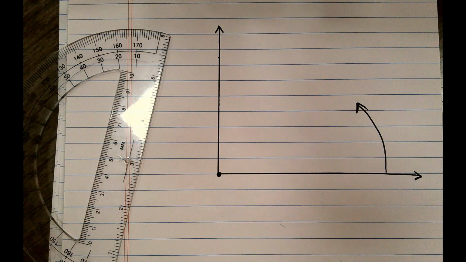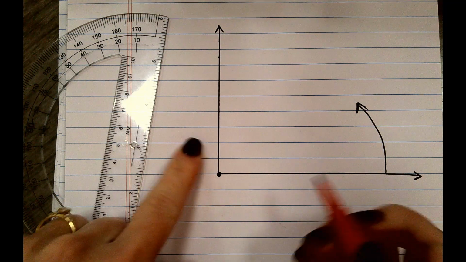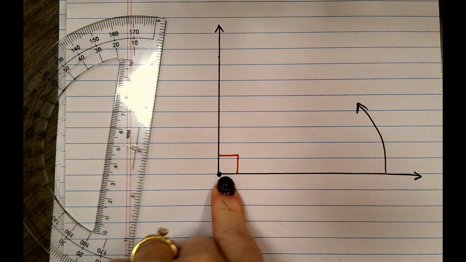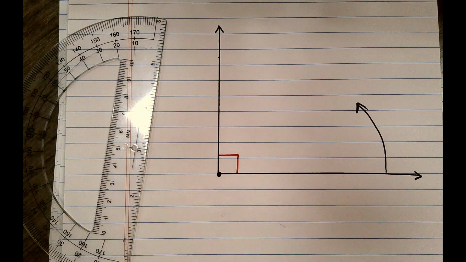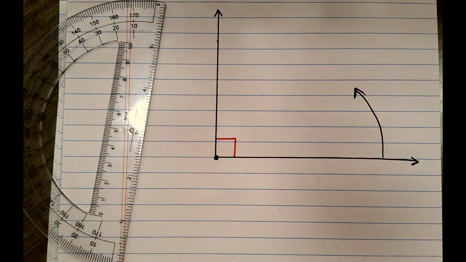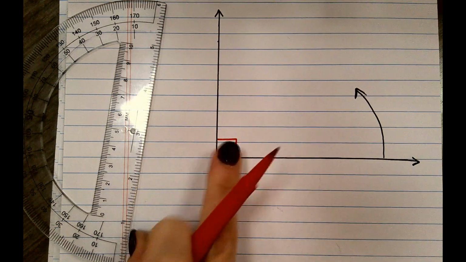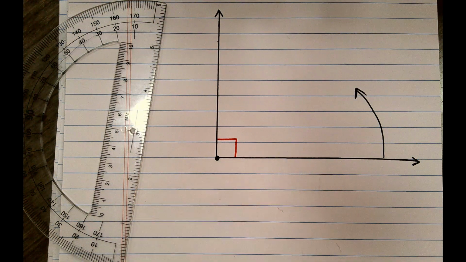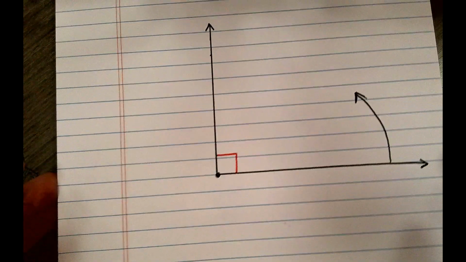Now, to show that this is a 90-degree angle, we put on the inside here, instead of an arc, a little box. The reason for this is in a shape like a square or a rectangle, a boxy shape, all of the angles are 90 degrees. So we just complete that box by putting the other angles in. If there's a box, it's always a 90-degree angle. Always, always. So we're going to flip back to that note page.